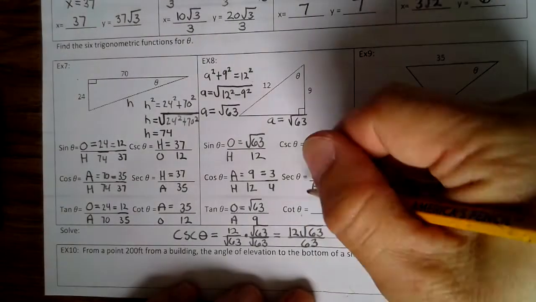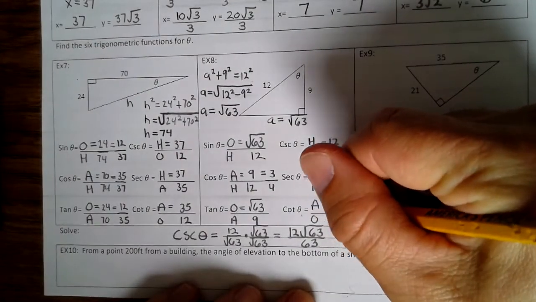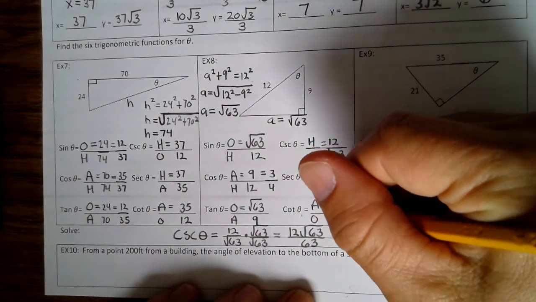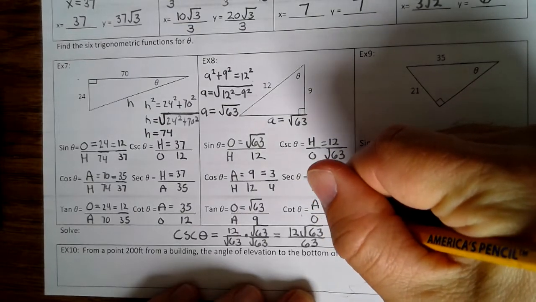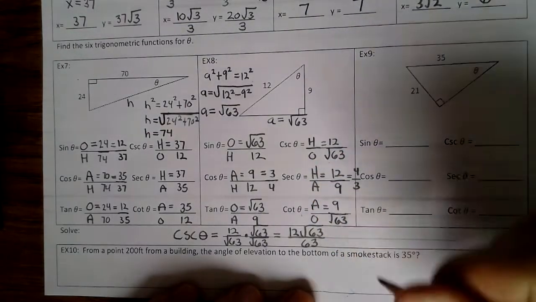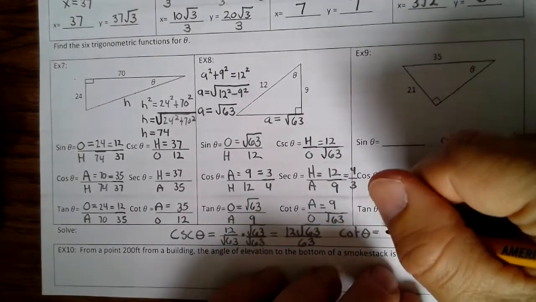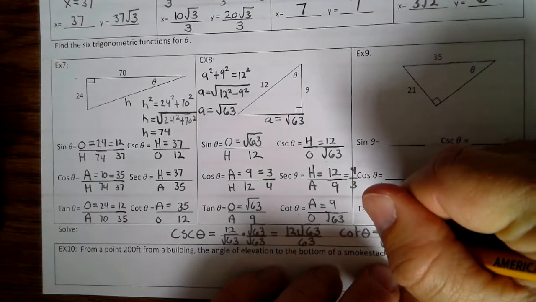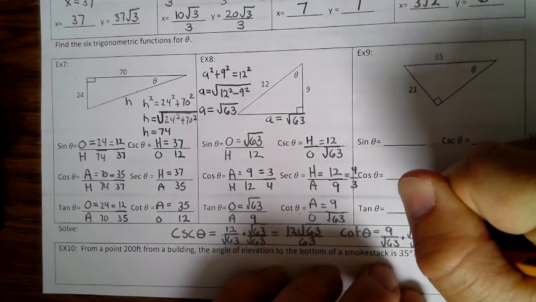All right, cotangent is adjacent over opposite, so the adjacent is 9, and the opposite is square root of 63. So we need to simplify that. So the cotangent of theta equals 9 over square root of 63. So we have to multiply the square root of 63 by the numerator and denominator.